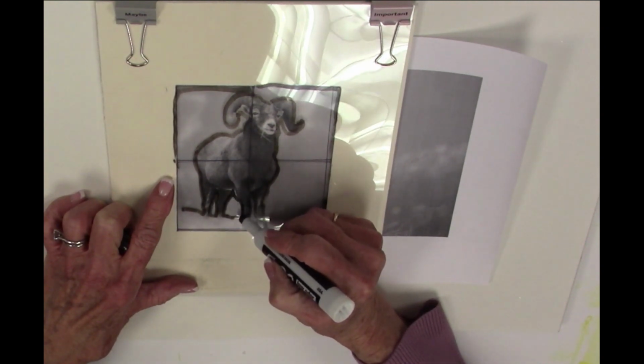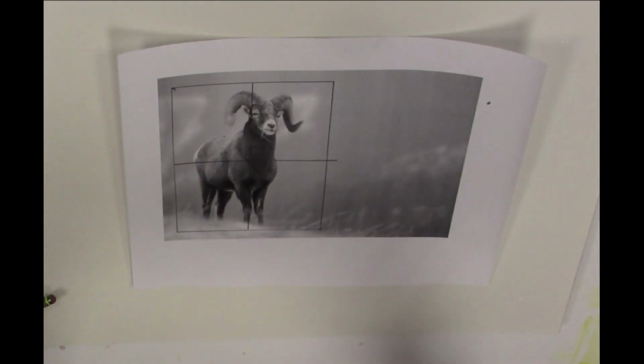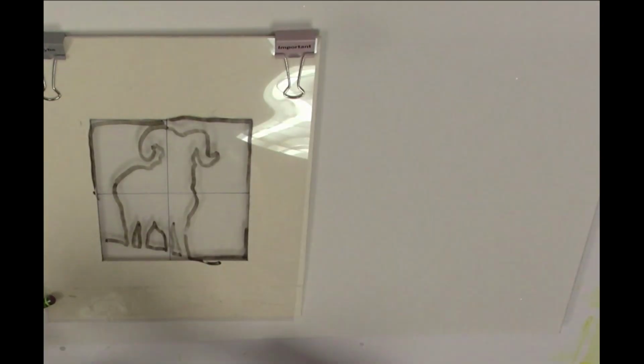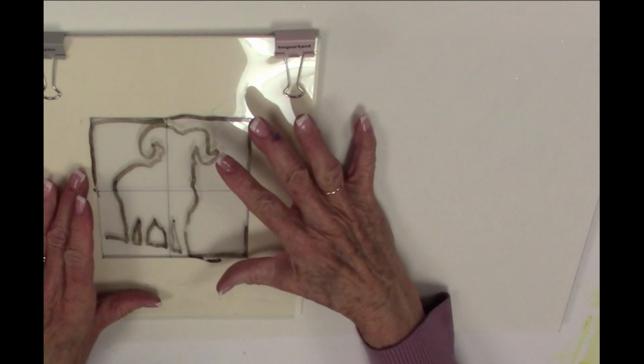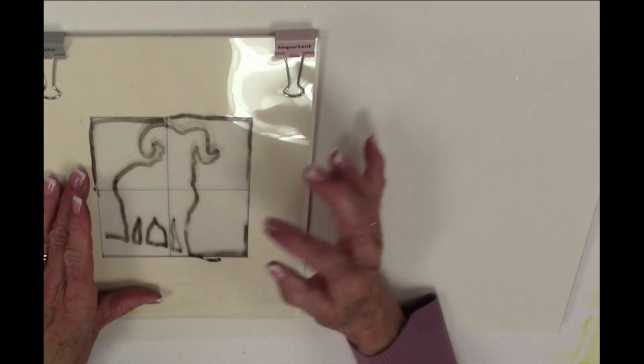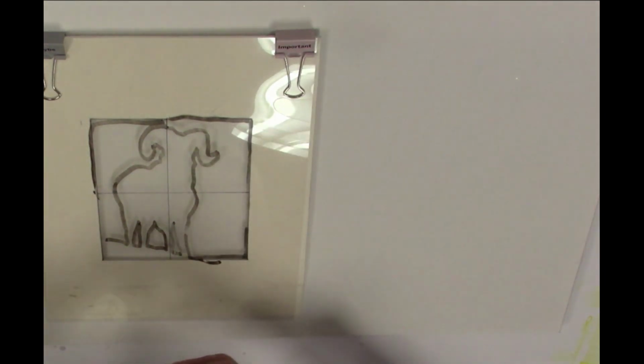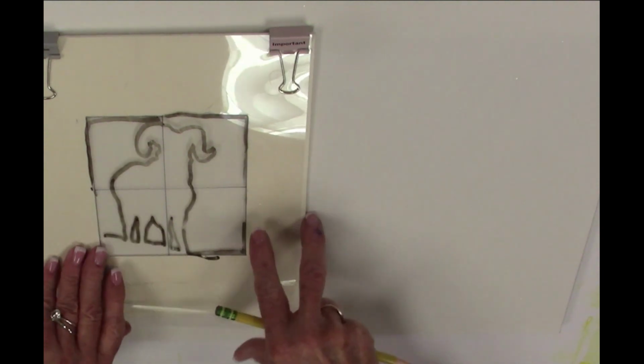Now I haven't drawn this ram, but what do you see when you look at this? The ram. A ram, yeah. Right. So I've done just the negative shape, not the ram itself. And that's what you're going to start with. You can draw the whole ram on this if you want, or you can just draw one unit and then draw the rest of it on your paper.